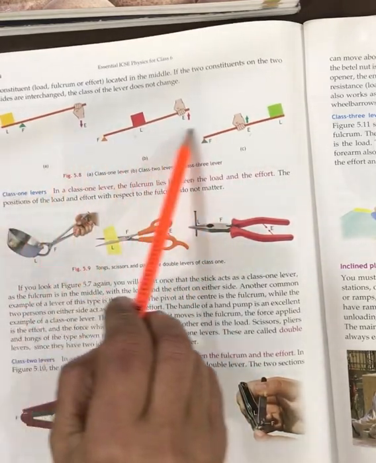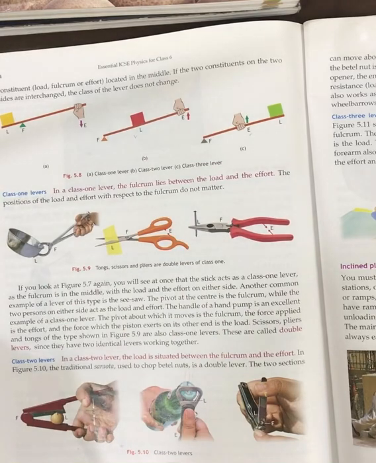So the levers are of three types. The distance between the fulcrum and the load point is called the load arm, and the distance between the fulcrum and the effort point is called the effort arm.